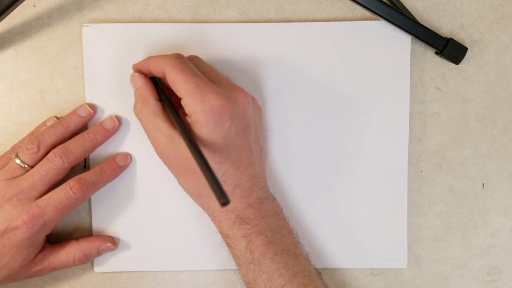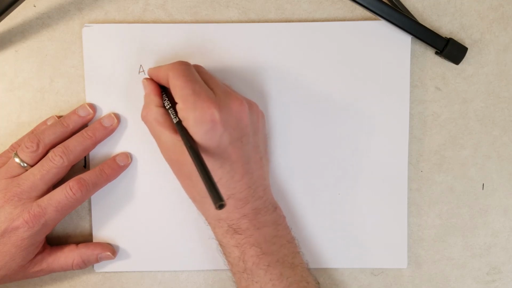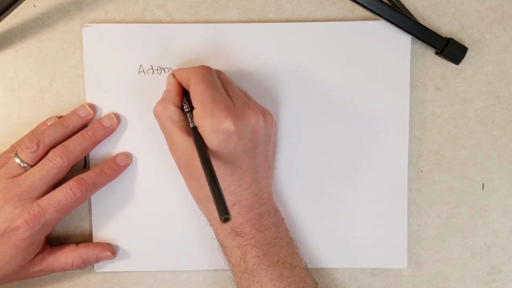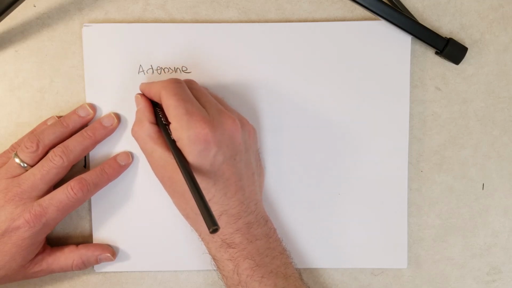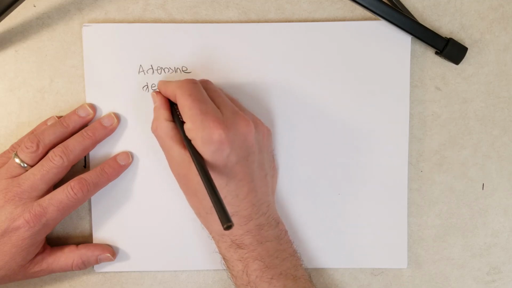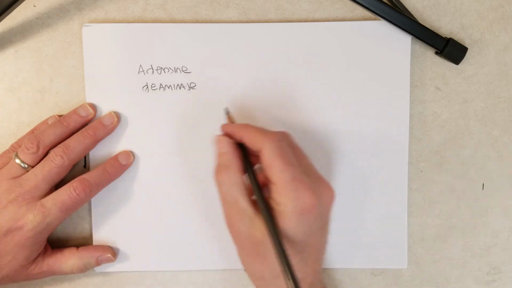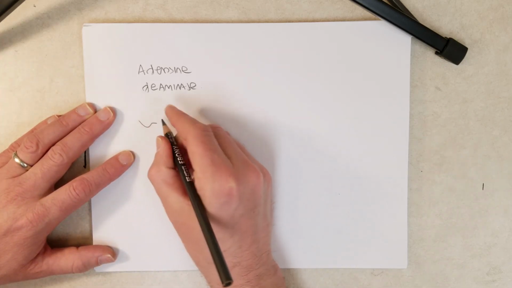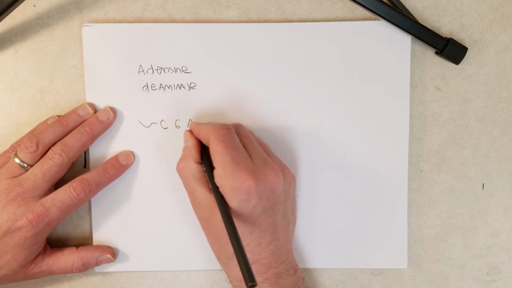So now I wanted to talk a little bit more about inosine. What is inosine? Again, the enzyme that changes A's to I's is adenosine deaminase. And so here's an example.